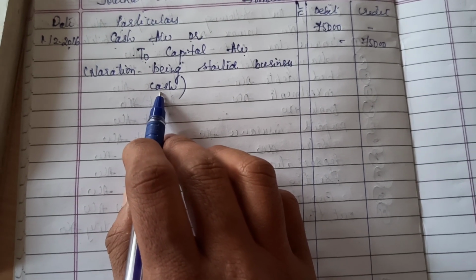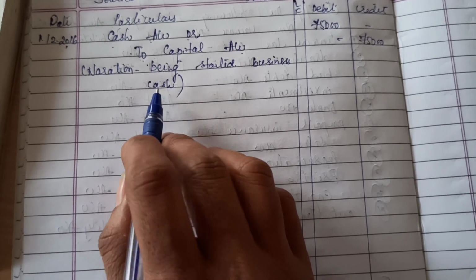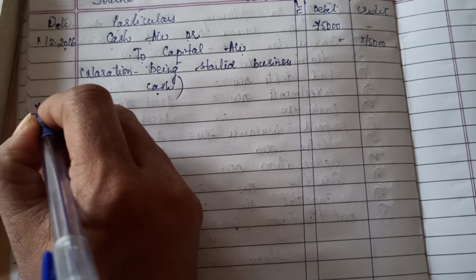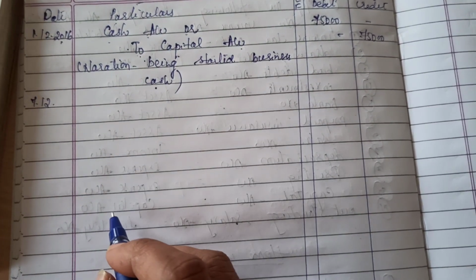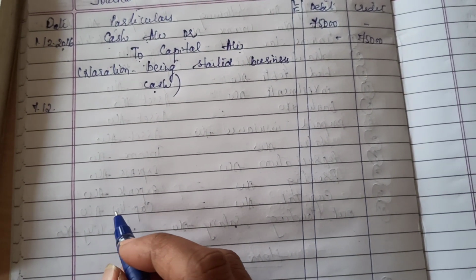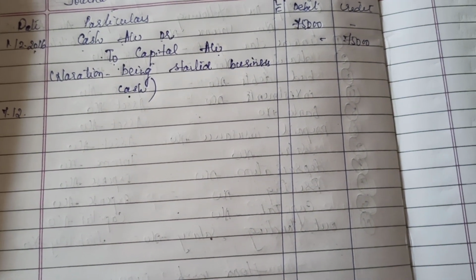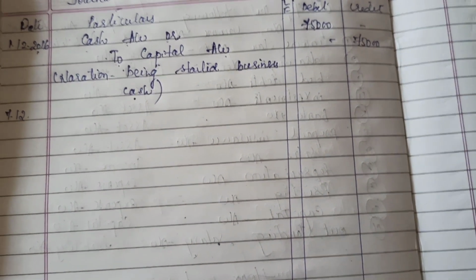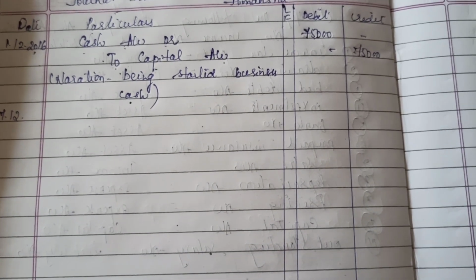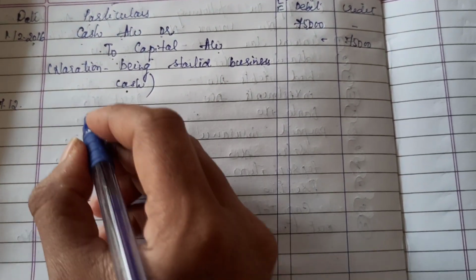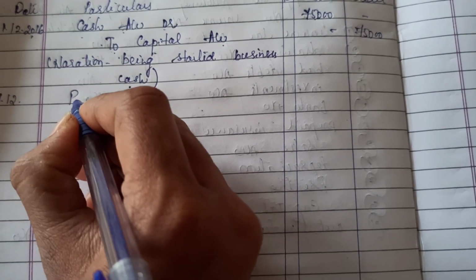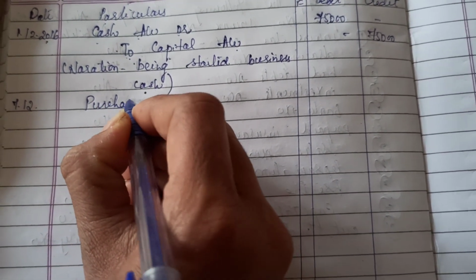The next one is given as purchased goods for cash. So we are purchasing the goods. Write the date in the date column here. And what is happening when you purchase goods for cash? Cash is going and goods are coming in. I told you that when we purchase, there is no specific name for the goods. We'll write it as purchases. So what comes in is your debit.